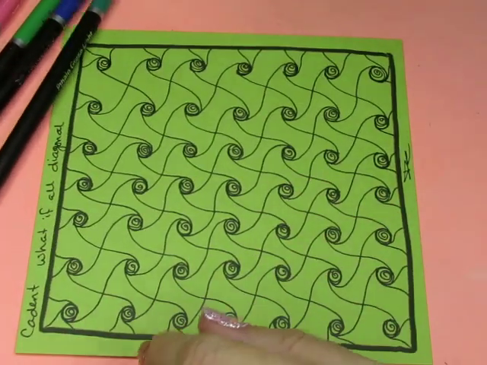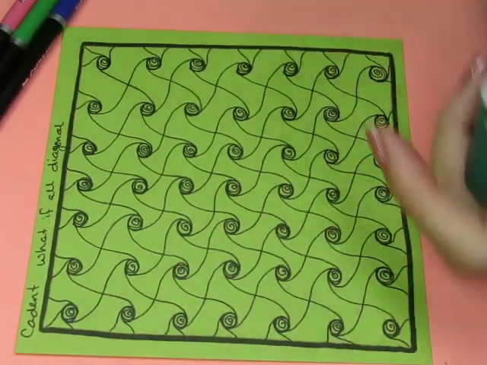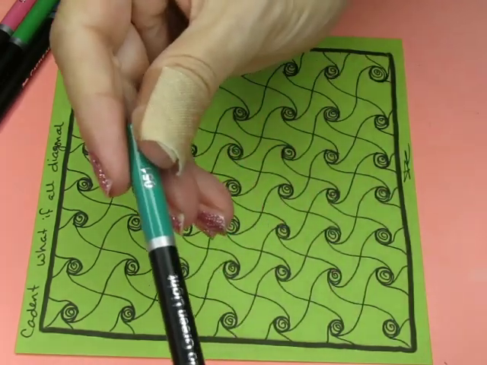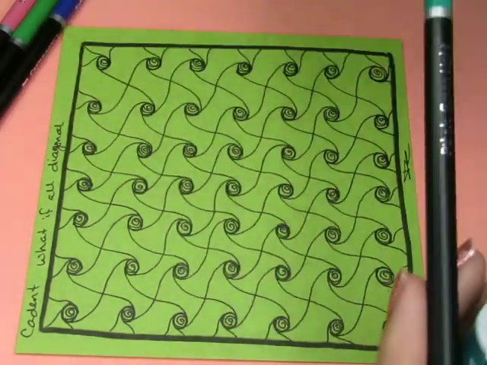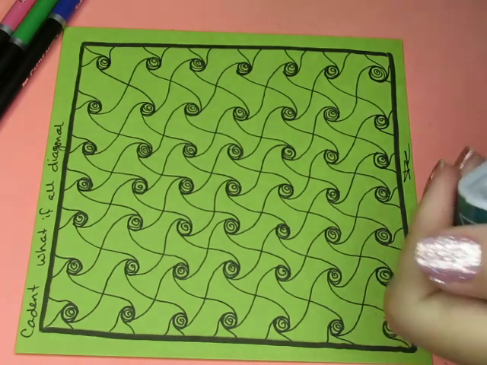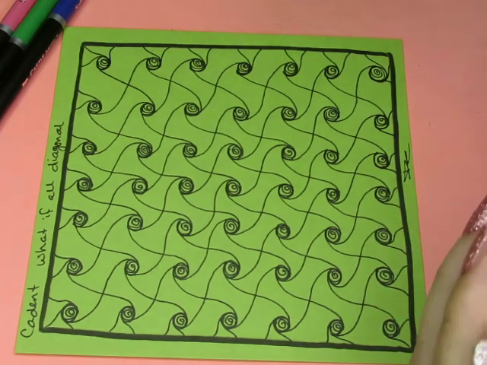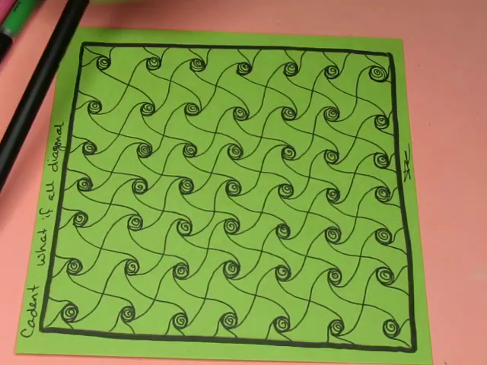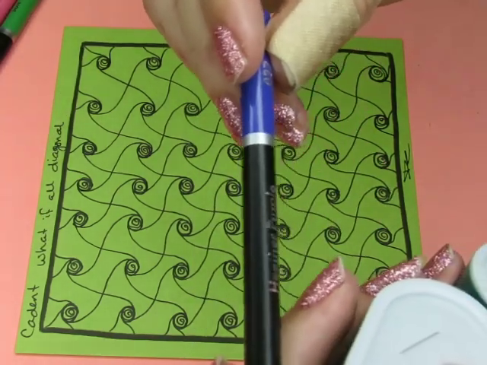We are going to go with Castle Arts Phthalo Green Light, if I can get my pencil sharpened. And Heather Purple.